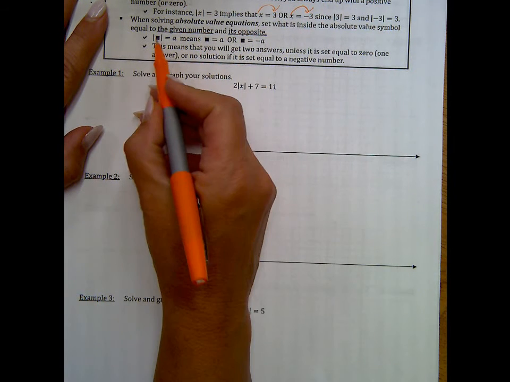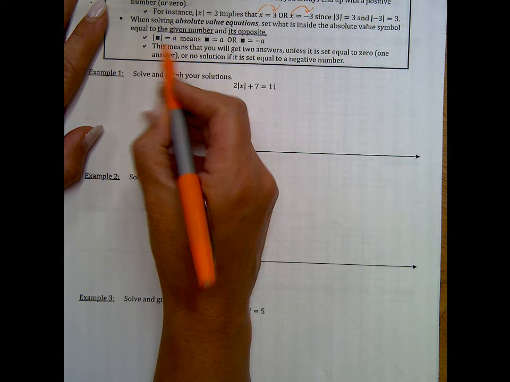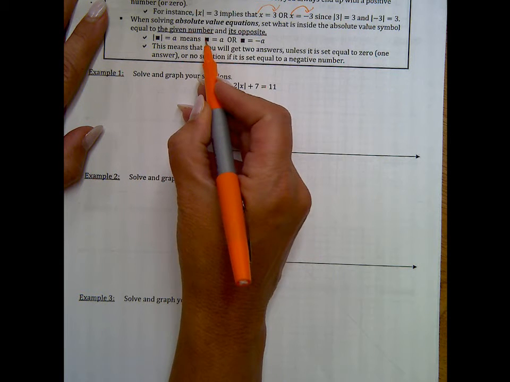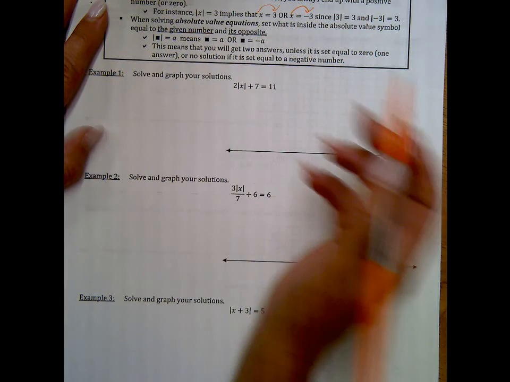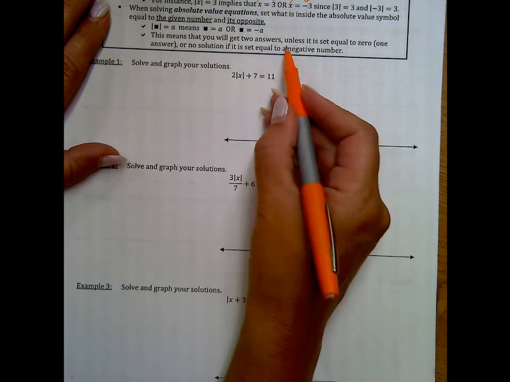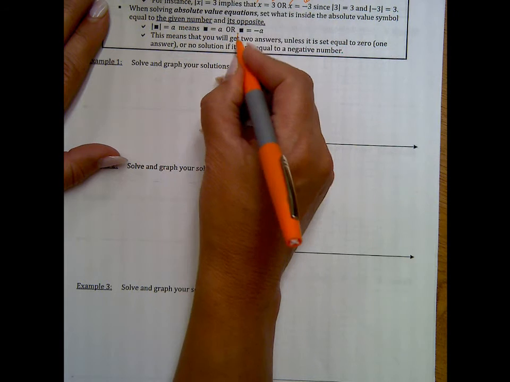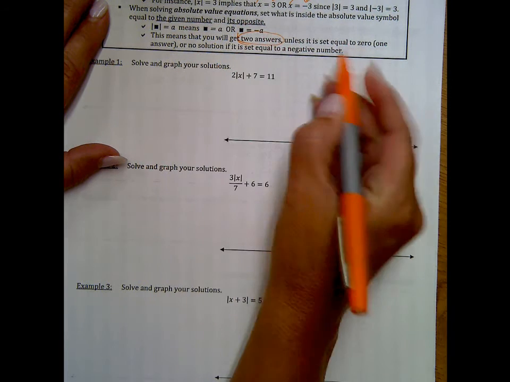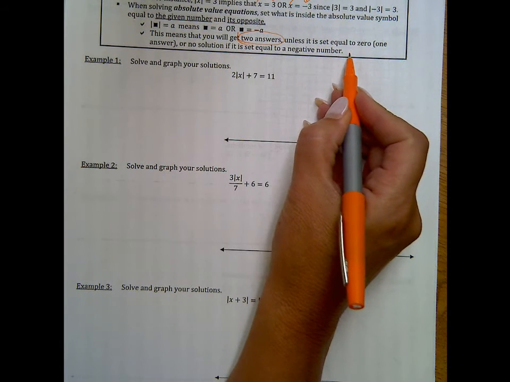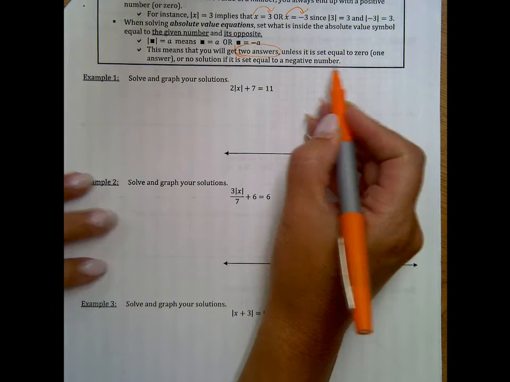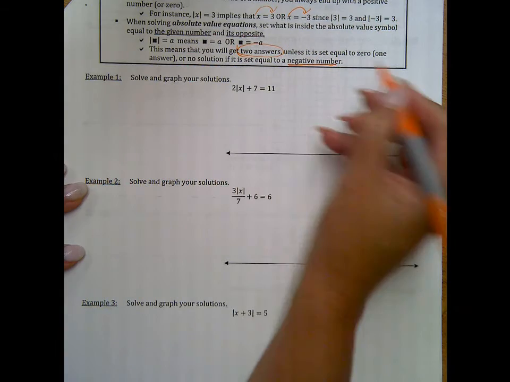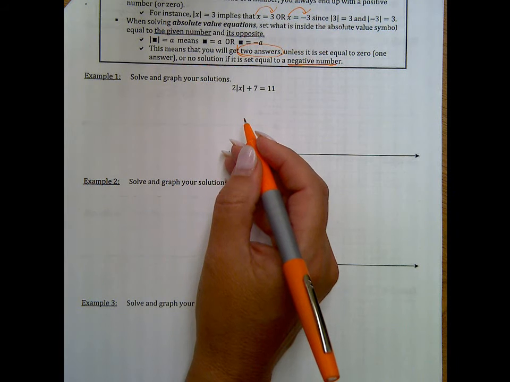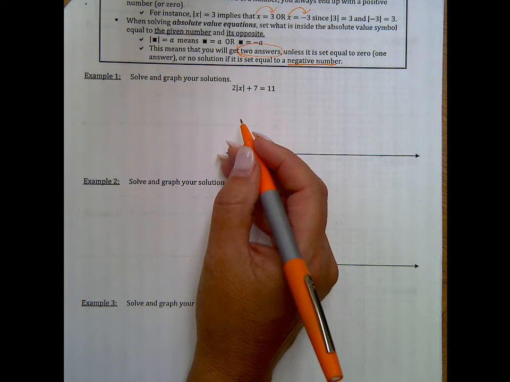So whatever is in the absolute value equals a means that whatever is inside is going to equal a or the opposite of a. You will get two answers, unless it is set equal to 0, which gives one answer, or a negative number, which gives no solution. So let's try a couple of these. Solve and graph your solutions.